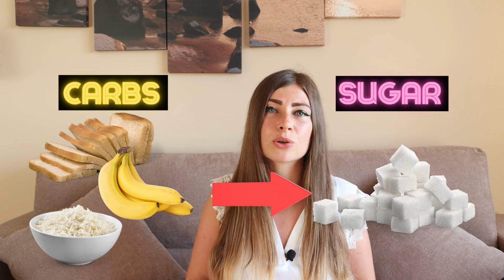Carbs break down into sugar in our bodies. If we remove or greatly reduce carbs, we don't express our diabetes genes. In type 2 diabetes, epigenetic factors such as our diet are way more important than our genes.